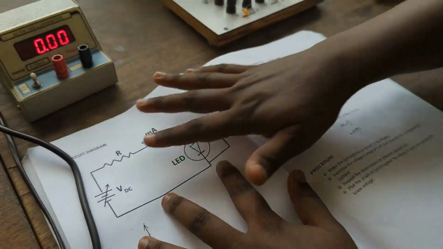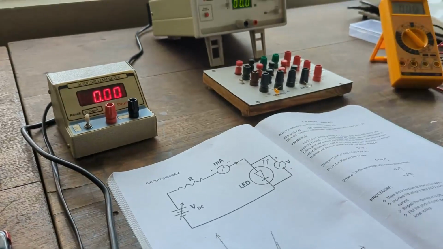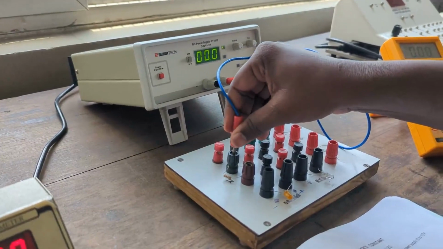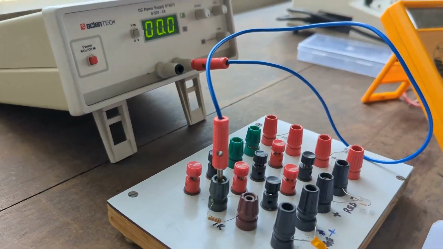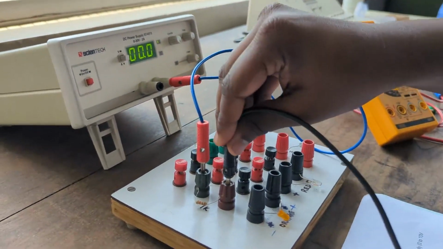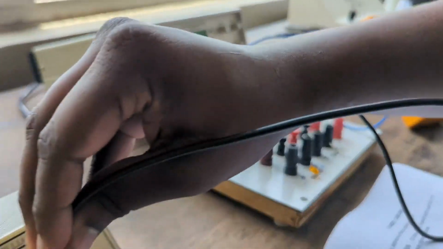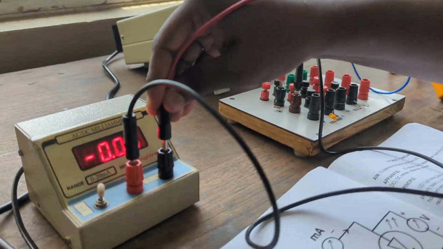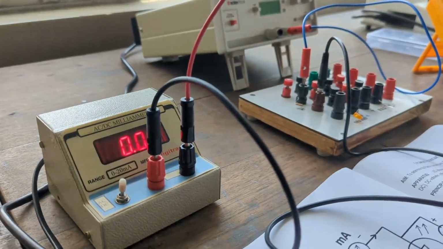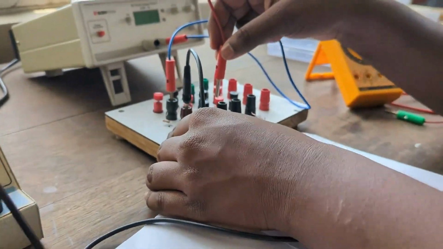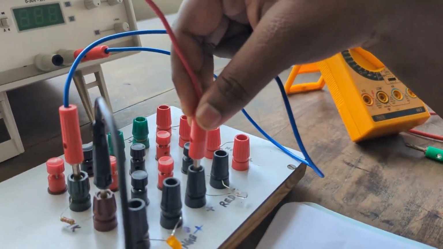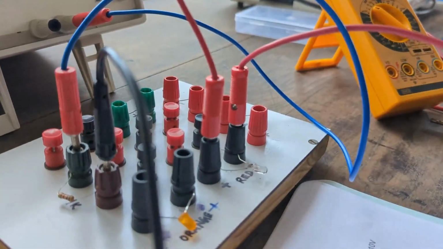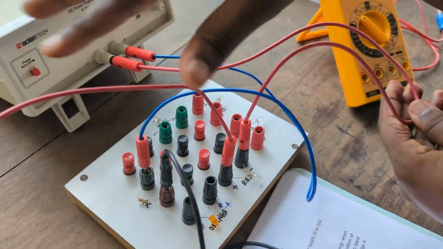Okay, now we'll move on to the connections. First I'll be doing this circuit fully. From the positive of the cell, I'll connect to the resistance. From the resistance, I'll connect to the positive of the milliammeter. From the negative of the milliammeter, I'll connect to the LED. First we'll do red, positive. Now from the negative of the LED, we'll connect to the cell negative. This is the first connection.